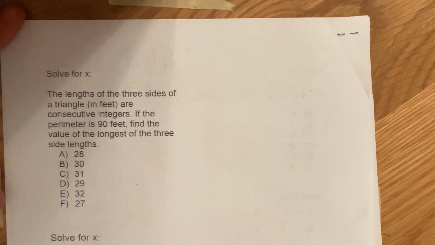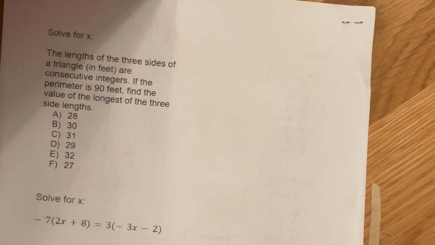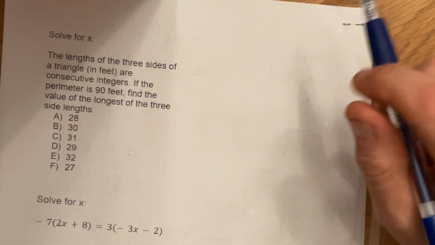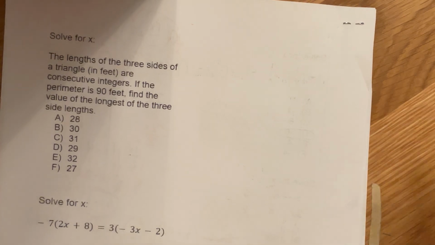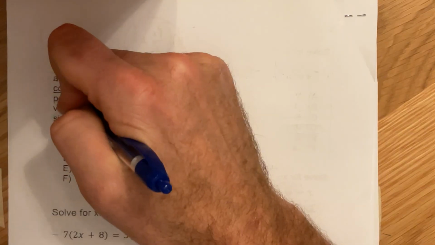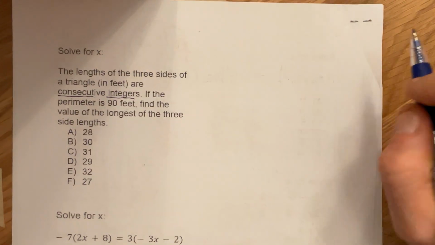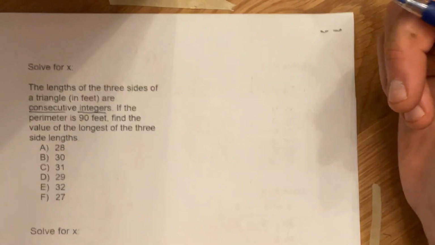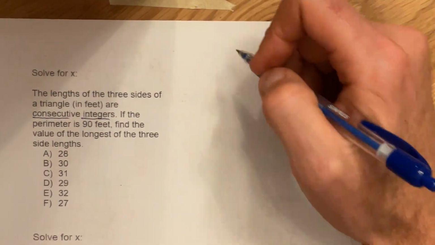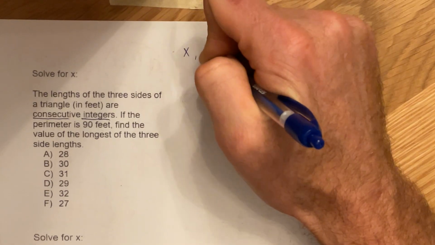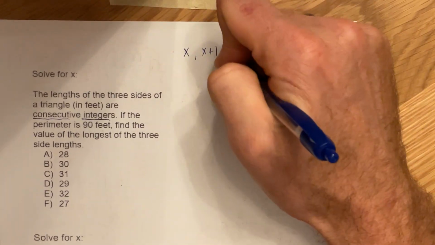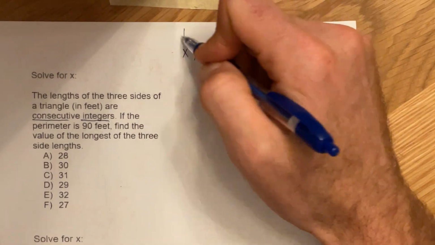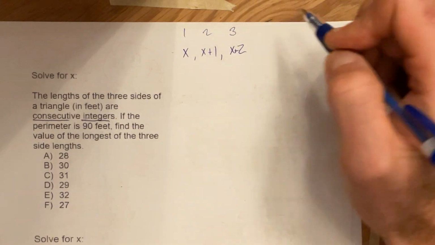Okay, we saw a couple problems like this in class as we were working on word problems. Now, they didn't have to do with triangles, but they did have to do with consecutive integers. Remember, the way that we think about consecutive integers, if I start with the first number and I'm looking for the next two numbers that immediately follow it, it's x. And that second number is x plus 1. And that third number is x plus 2, right? So like if I start with 1, 1 plus 1 is 2, 1 plus 2 is 3.